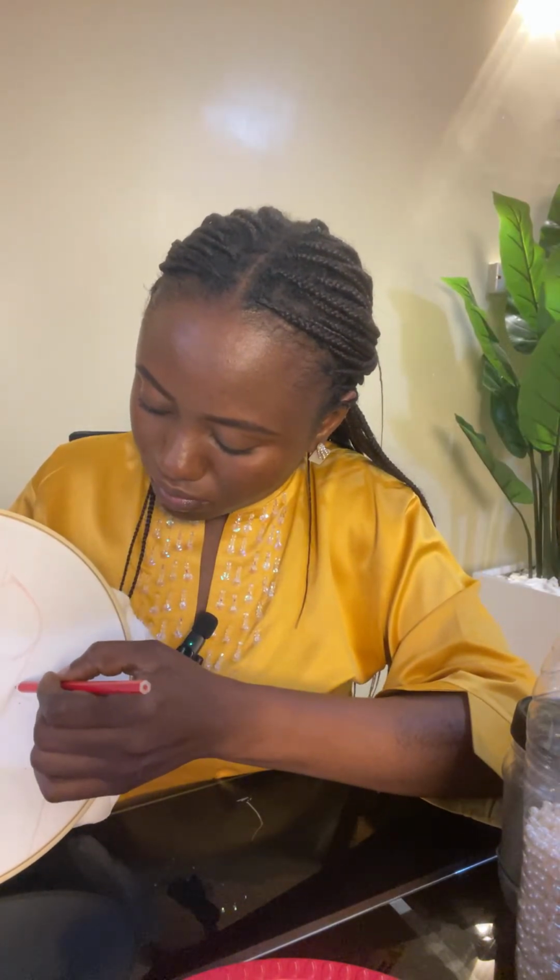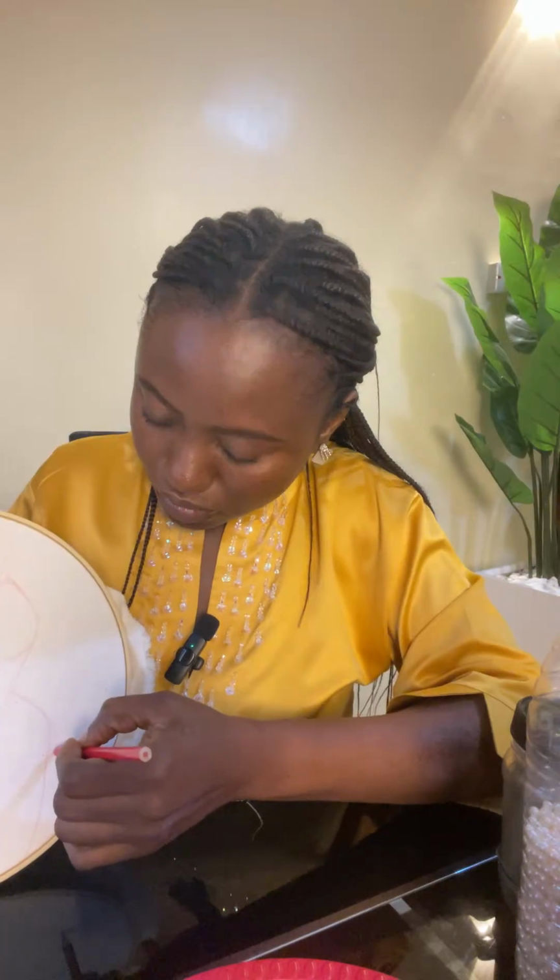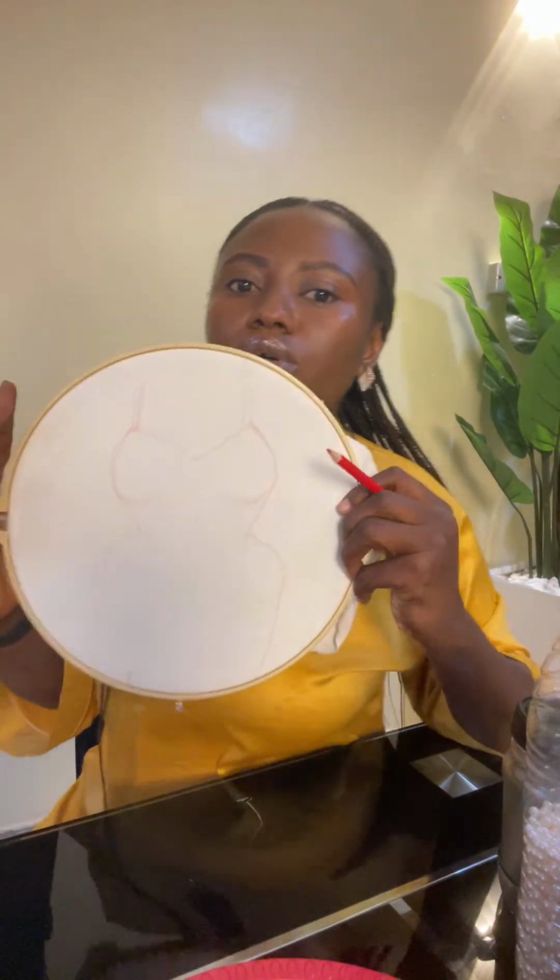Okay, so first let's give this more like a spaghetti strap. Okay, so this is a spaghetti strap. Now let's make it into a blouse. Okay, can we all see this?